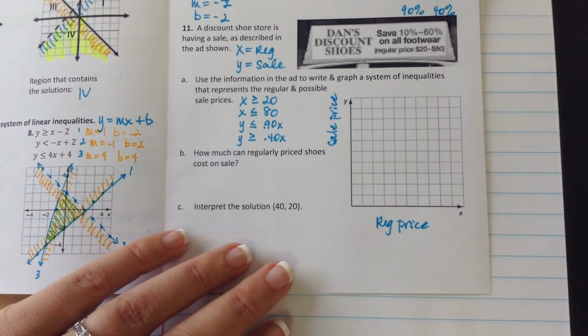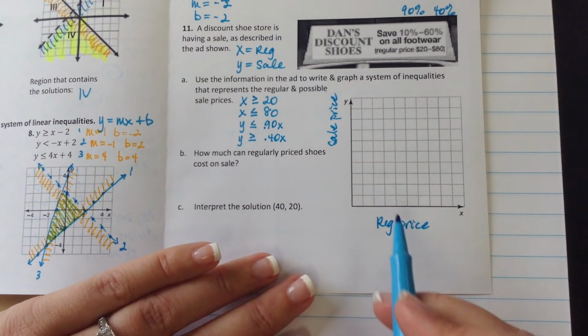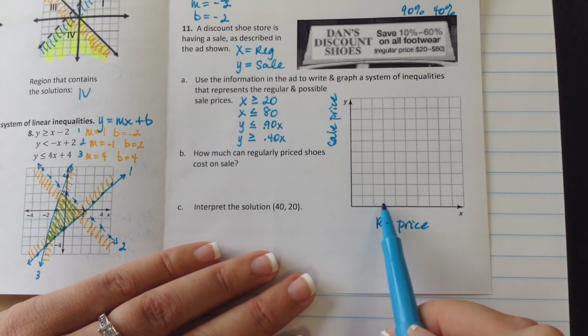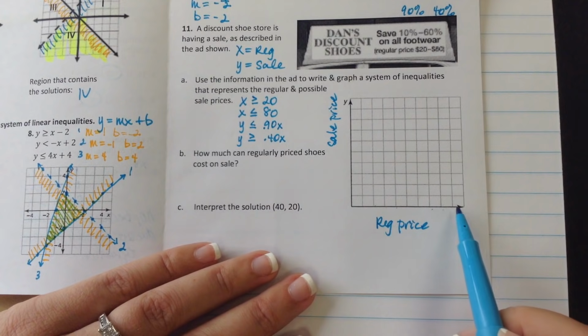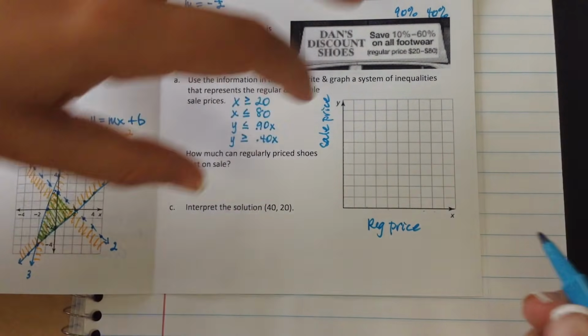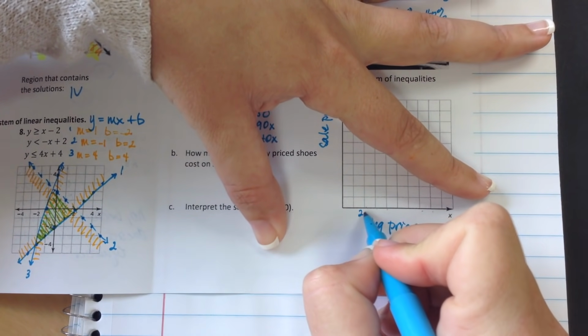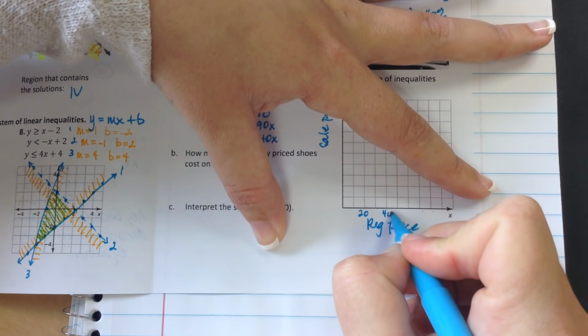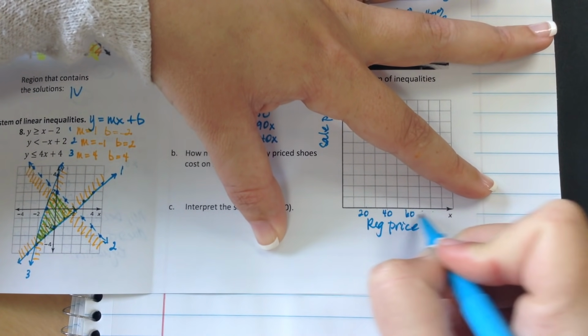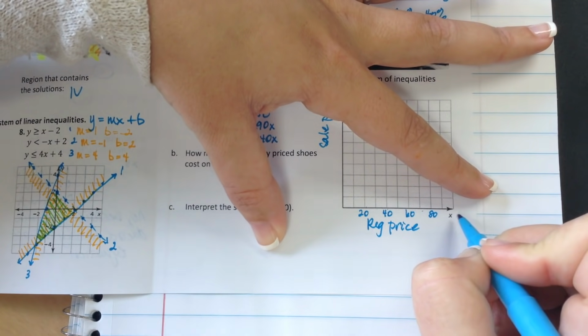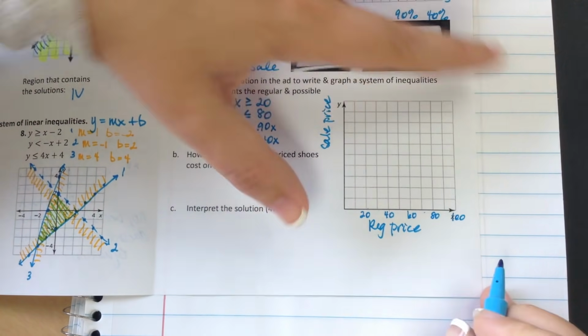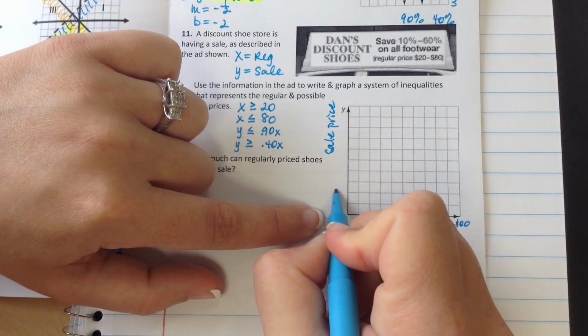And just to make this easier, let's say each of these are $10, 10, 20, 30, 40, 50, 60, 70, 80, 90, 100. Let's do it by tens. So just to make it cleaner, I'm going to just label every other one. And same thing for the Y's.